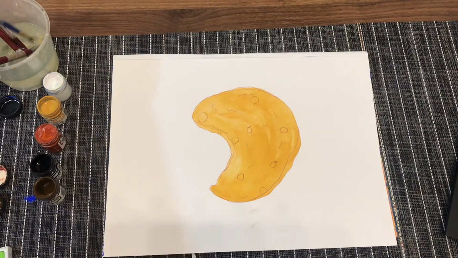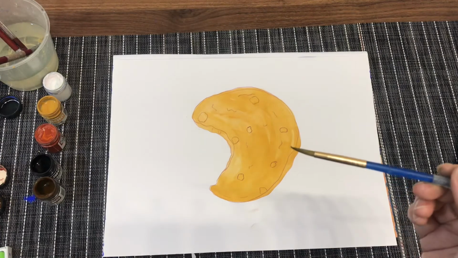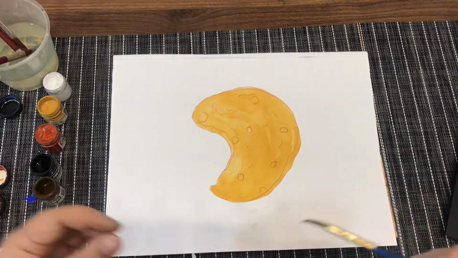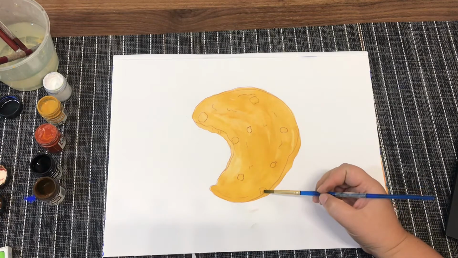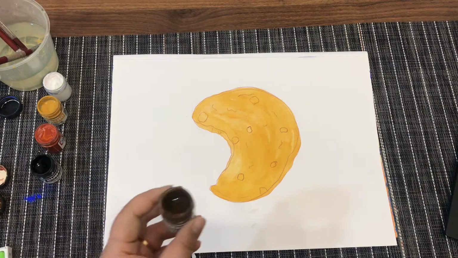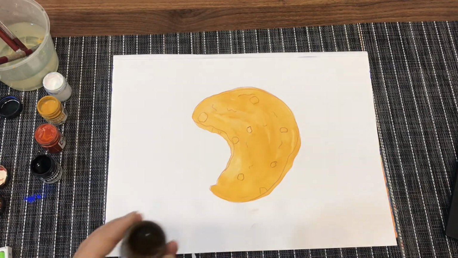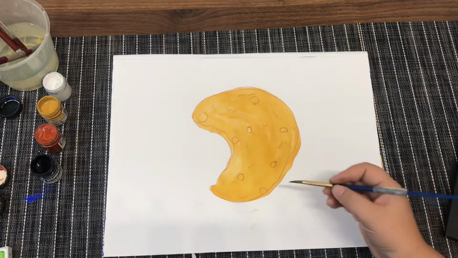For the next step we are going to use the small tip brush like this one. We're going to paint the chocolate chips in a darker color. Use the dark brown and paint the chocolate chips in dark color.